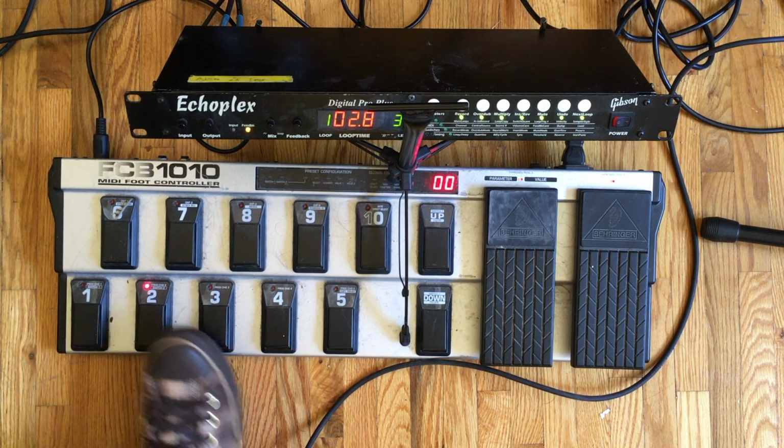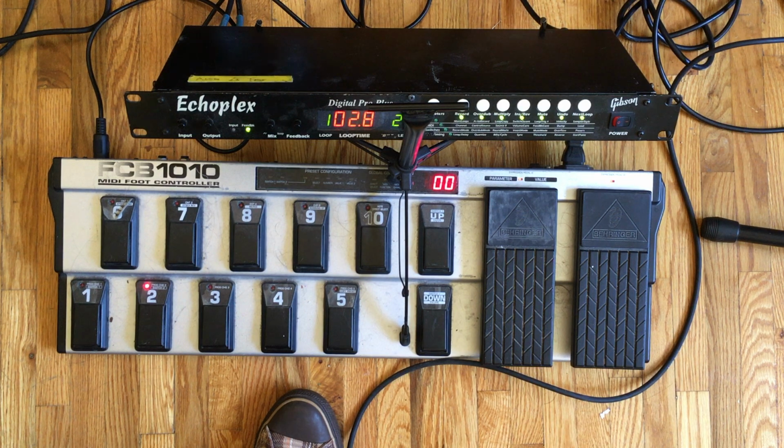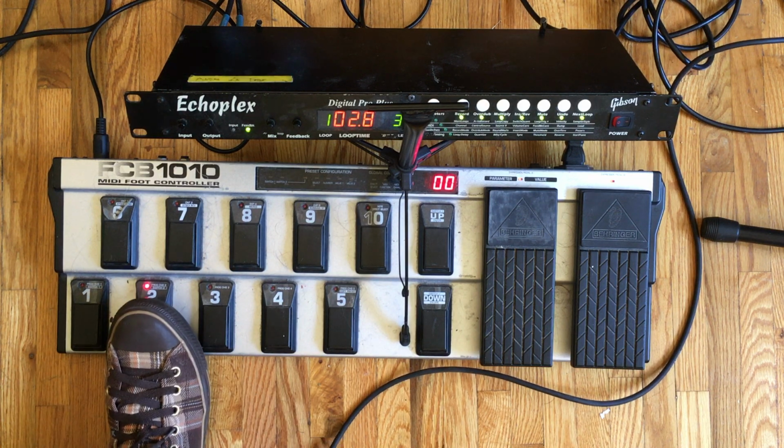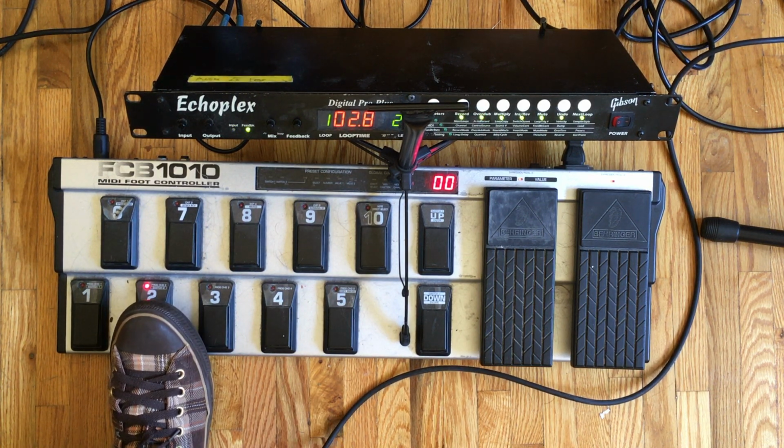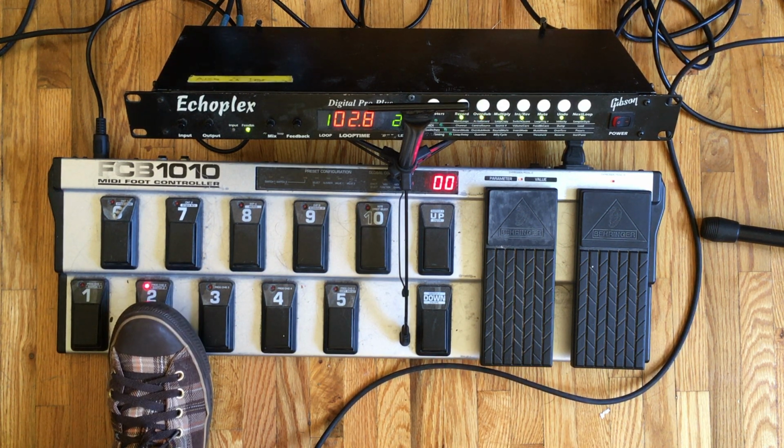Now I'm going to try and strike the note on the guitar at the same time that I'm hitting the overdub button. So if I'm doing it right, we should be hearing more of the actual finger attack on the string. Yeah, kind of. Kind of, sort of.